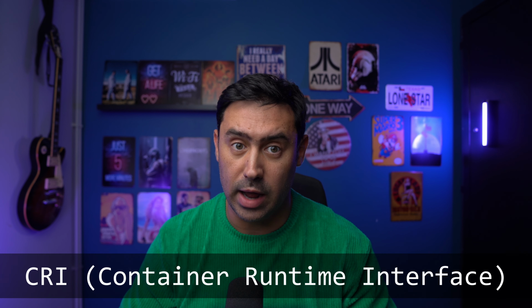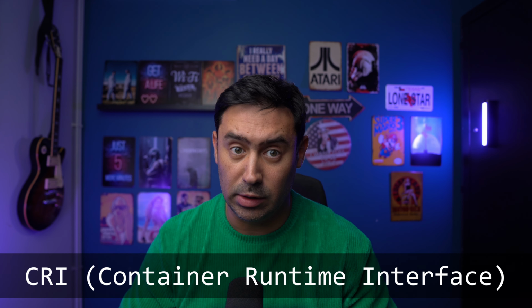In fact, Kubernetes can use any runtime compatible with CRI, the container runtime interface. CRI is like a protocol, a set of rules that allows Kubernetes to talk to the container runtime. By decoupling the container runtime from container orchestration, we have great flexibility.